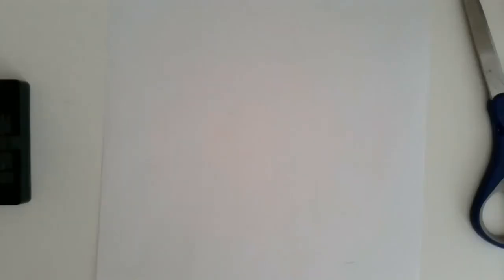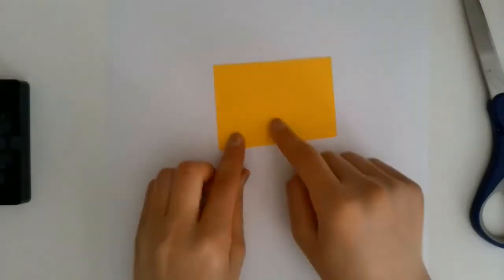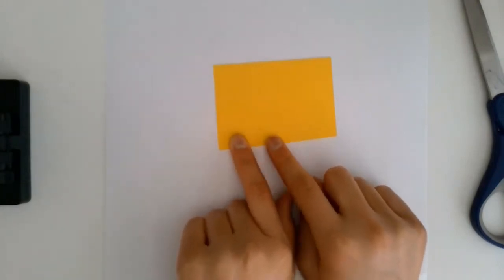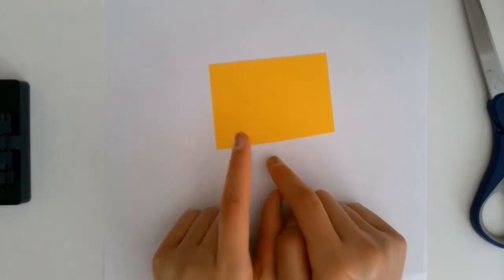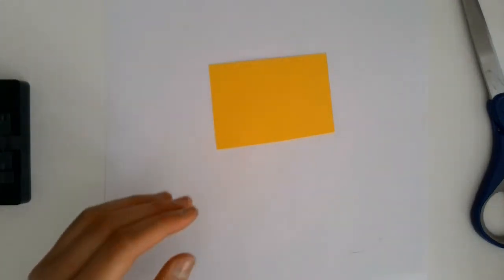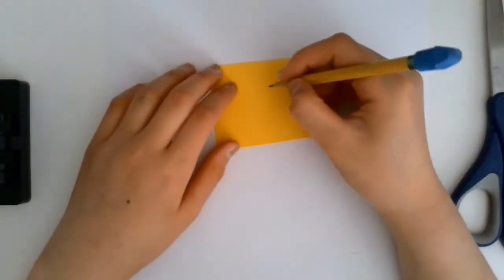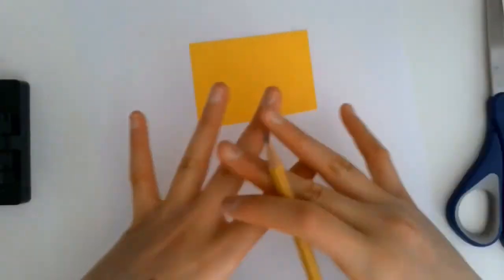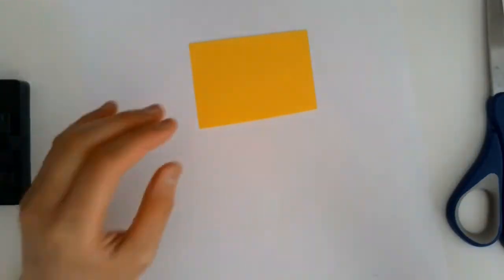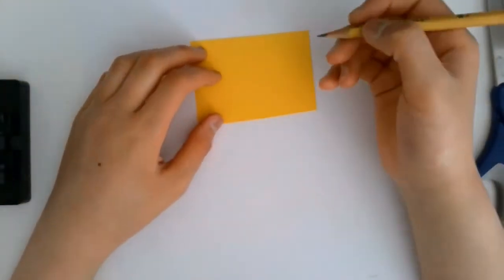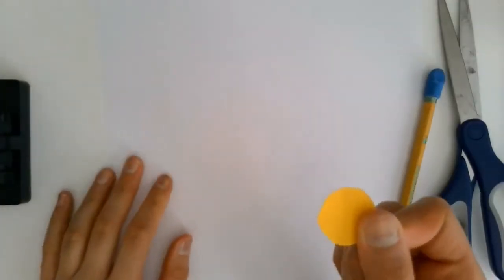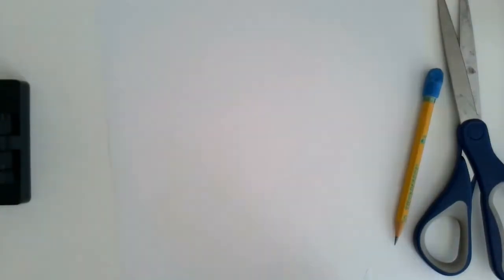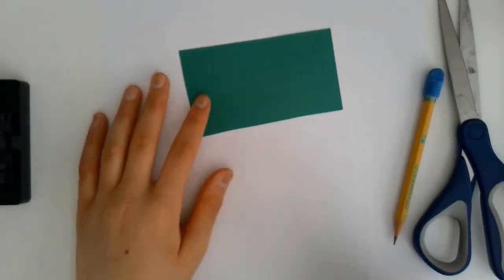And we're going to start by tracing a circle onto a sheet of yellow colored paper, and this is going to be the center of our flower, kind of like the pollen of the flower. And now you want to cut it out. Now we have our yellow dot. Place that aside, and we are going to make our leaves.